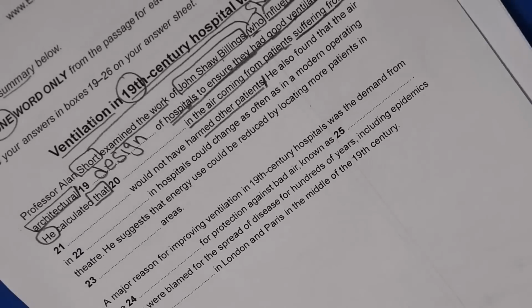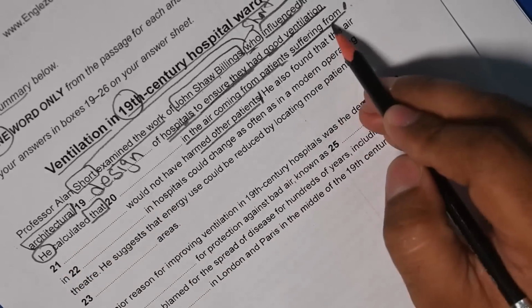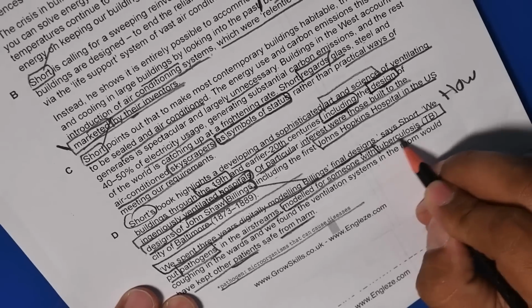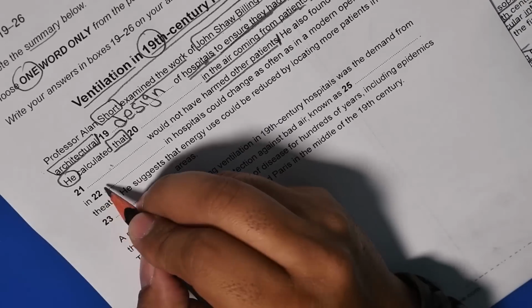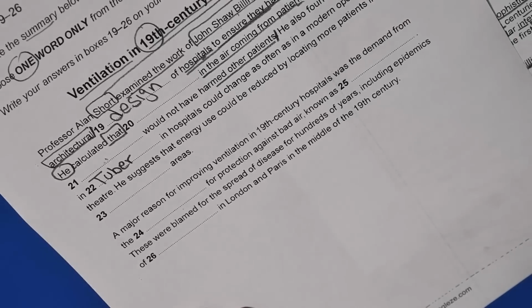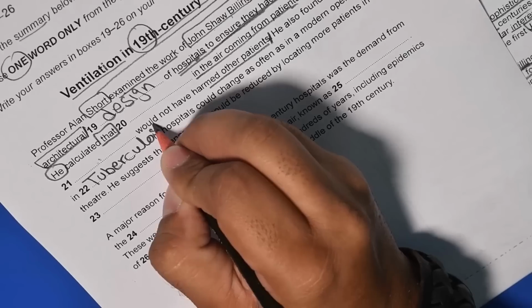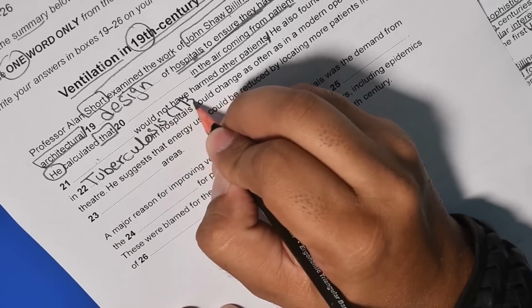All right. It says IELTS reading, huh? Now he says he calculated that dash. Now suffering from, I got to know from here, that is tuberculosis, or you can write TB for that as well. So let's see, this one is going to be the spelling must be correct, tuberculosis, or you can write TB, but it's one word only.